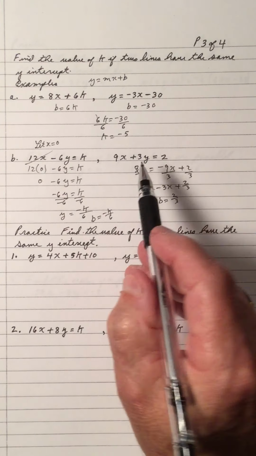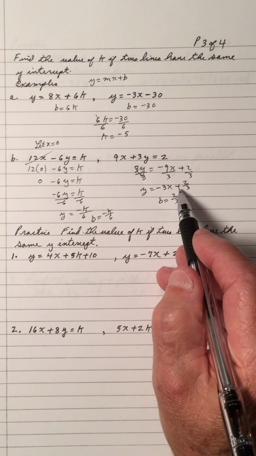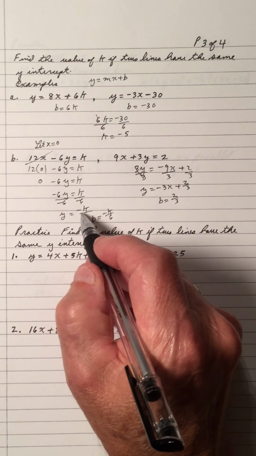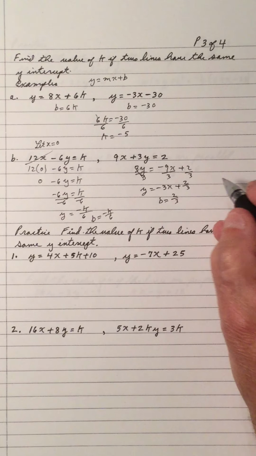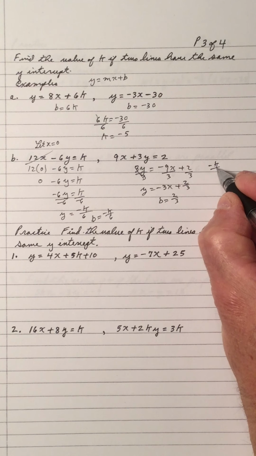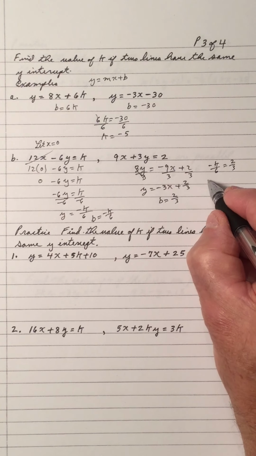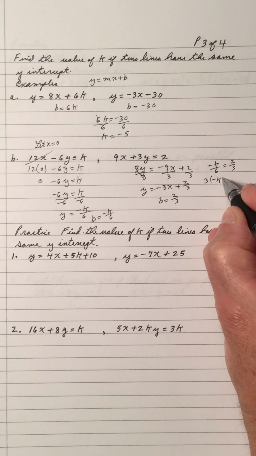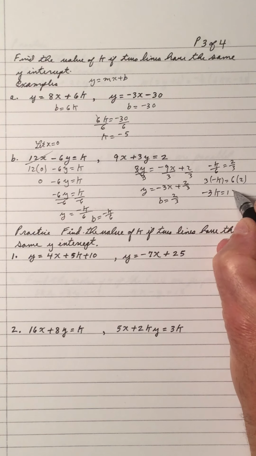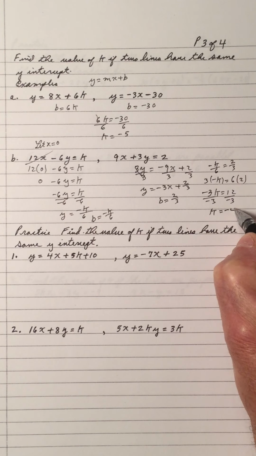And just to mention, in this one, I solved it for y. I got the y-intercept on the end. Right here, I let x equal 0 and solved it for y, and I got my y-intercept. So two ways to do it, your choice. And since they both have the same y-intercept, negative k over 6 equals 2 over 3. And we're cross multiplying. 3 times negative k equals 6 times 2. Negative 3k equals 12. Divide by negative 3. k is equal to negative 4.